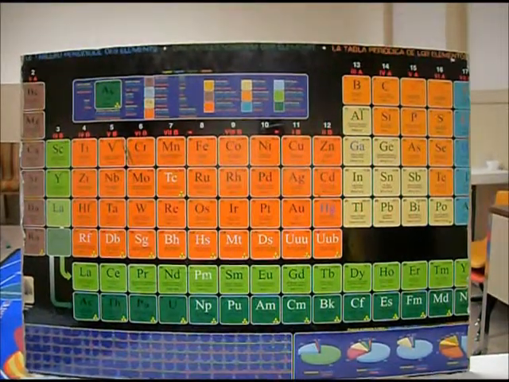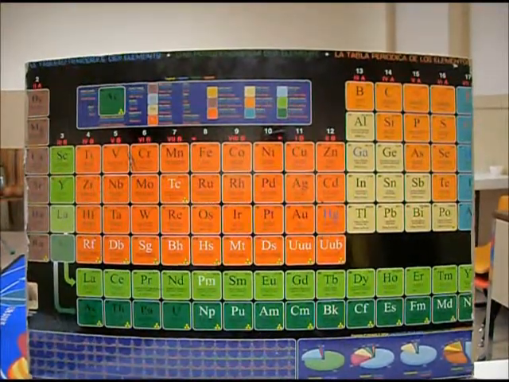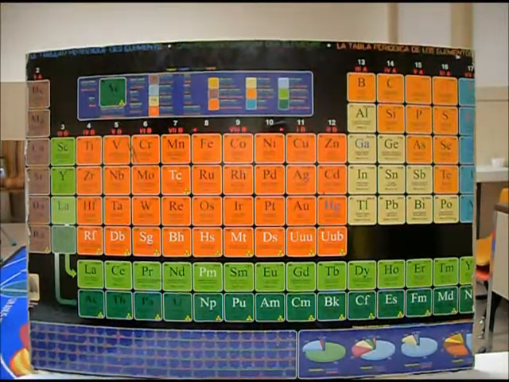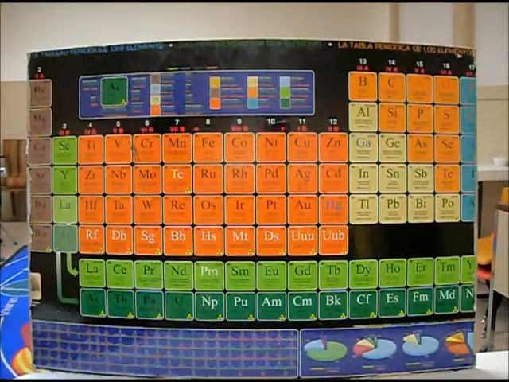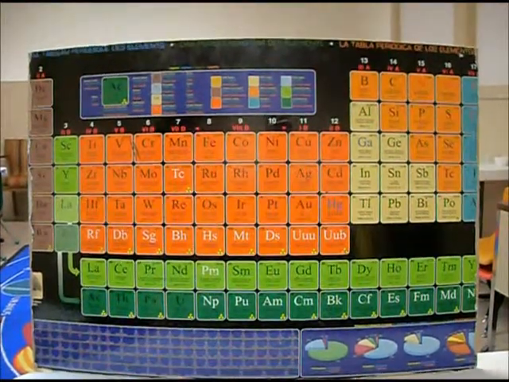And I forgot one group. It's hydrogen. It's supposed to be here, but I'm sorry, you can't see. It has 1 valence electron, and it's really, really reactive. And it's a gas at room temperature, and it has low density.